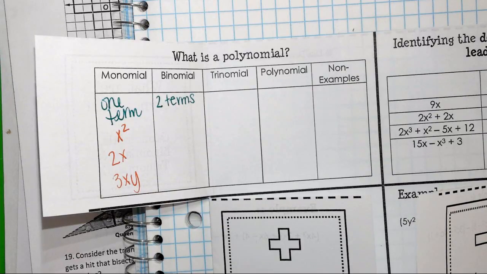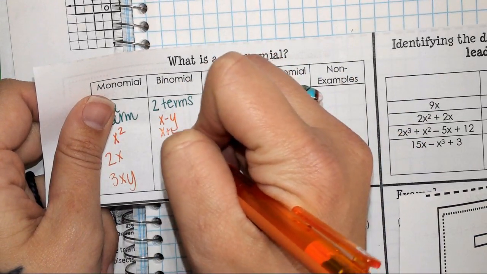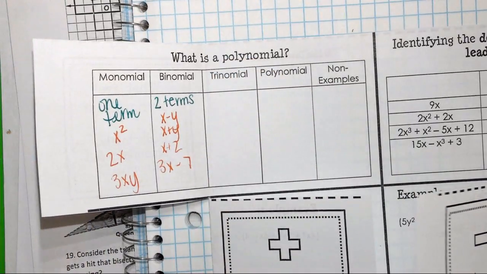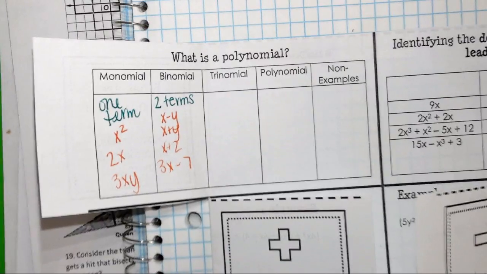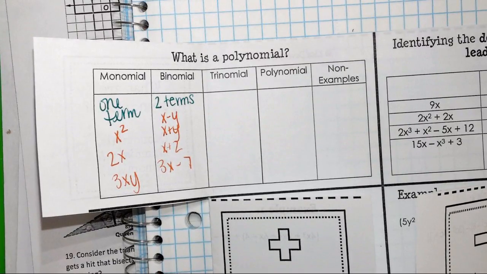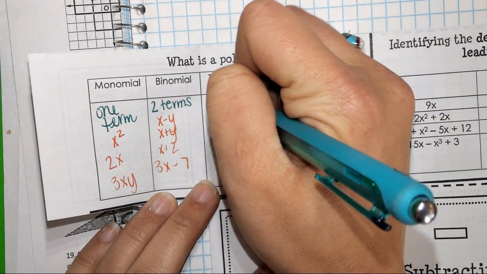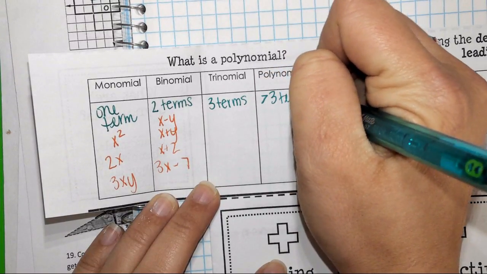So x minus y, x plus y. You could also do x plus 2. You could do 3x minus 7. Those are all binomials. So monomial is 1. Binomial is 2. Trinomial is 3. And a polynomial is greater than 3 terms.